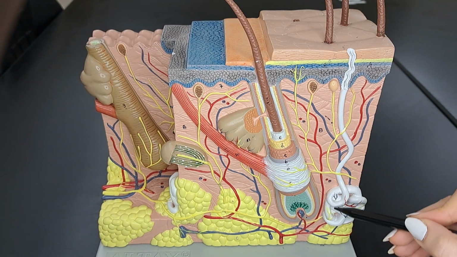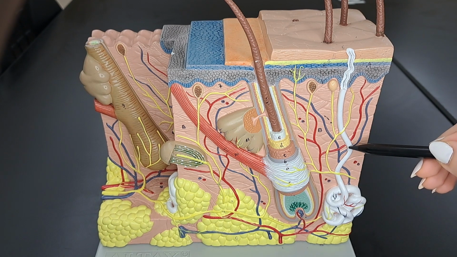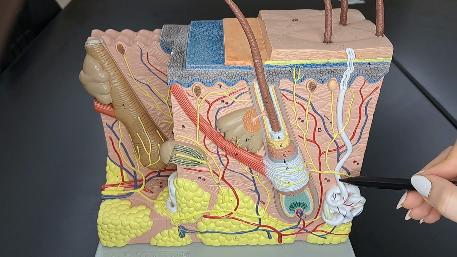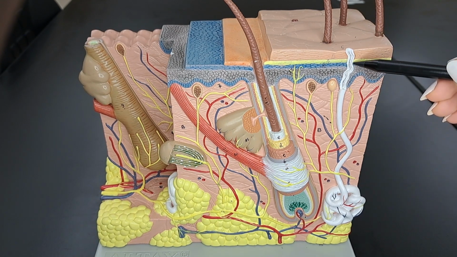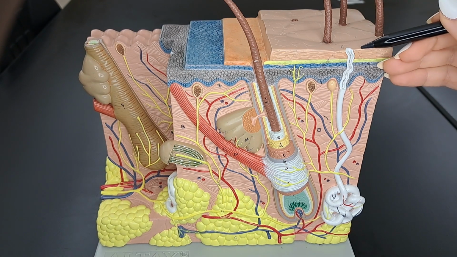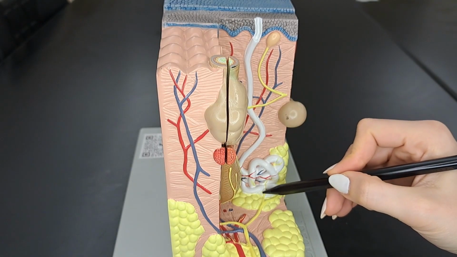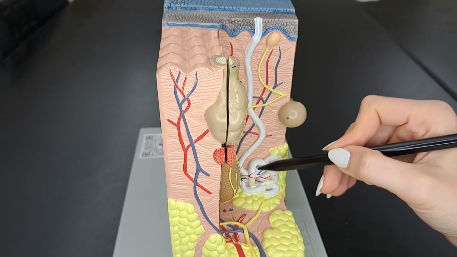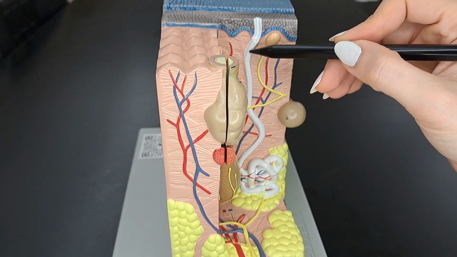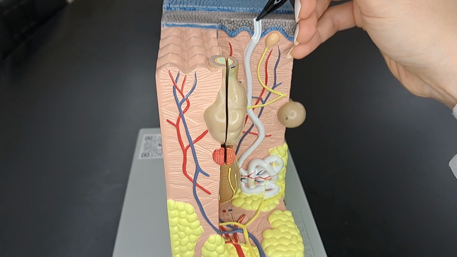This is the eccrine sweat gland. Right here, we have the eccrine sweat gland duct, also called the sudoriferous duct, which opens via the sweat pore on the epidermis. This right here is the eccrine sweat gland. This is the sudoriferous duct, which opens onto the surface of the skin via the sweat pore right here.